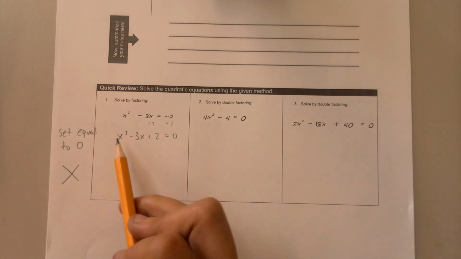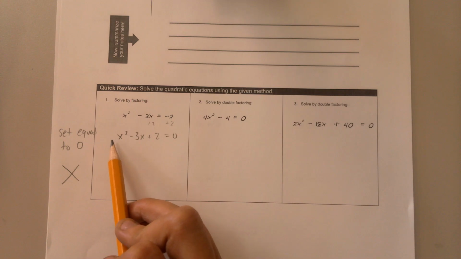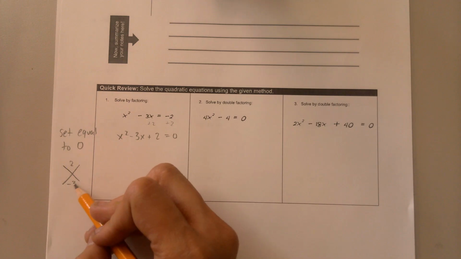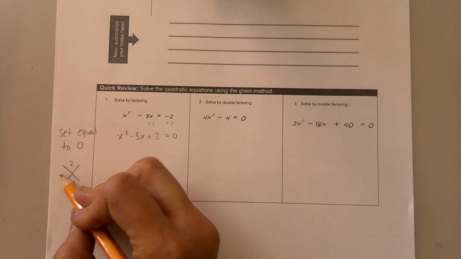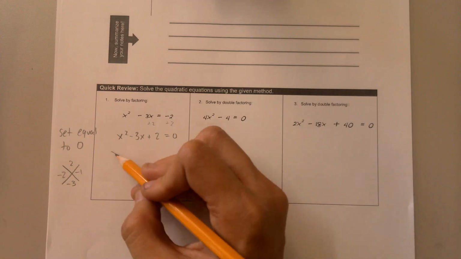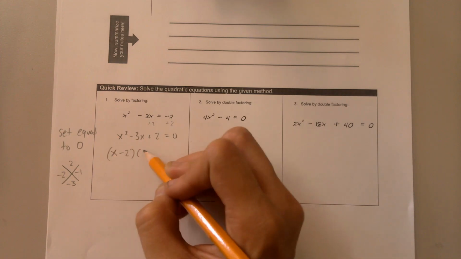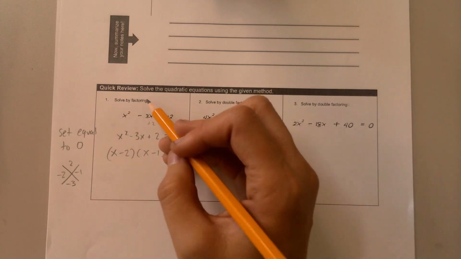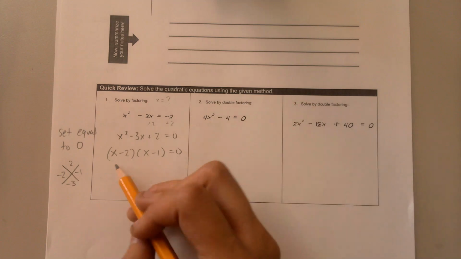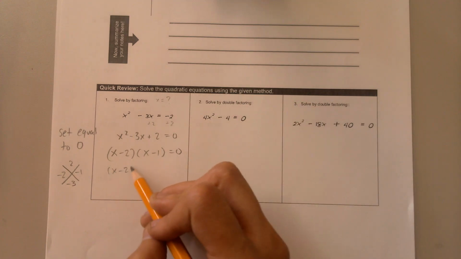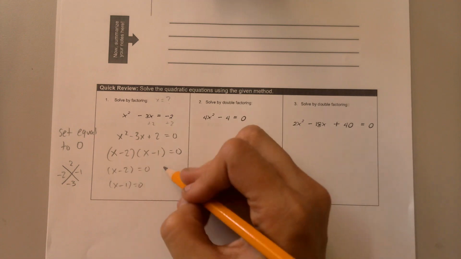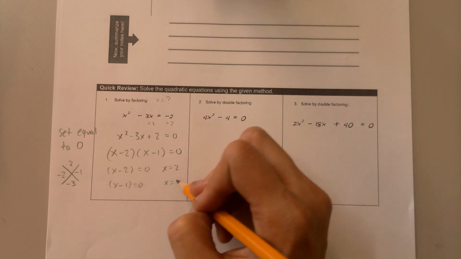Okay, so first we have to realize there's no variable in front of here, right? So we need two numbers that multiply to 2 and add to negative 3. So that would be negative 2 and negative 1. So we have x minus 2, x minus 1 equals 0. And then to solve it, we need something that says x equals. So we set these equal to 0. And we see that x equals 2 and x equals 1.